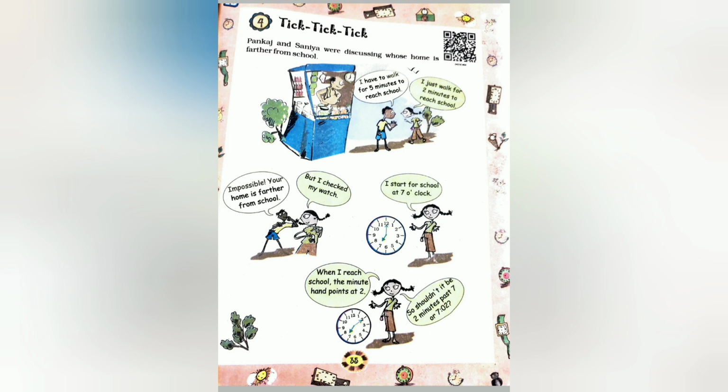See, in the clock, hour hand is on 7 and minute hand is on 12, so 7 o'clock. Sania said, when I reach school, the minute hand points at 2. So, shouldn't it be 2 minutes past 7 or 7 hours 2 minutes? Can you see in the clock? The short hand means hour hand is on 7 and minute hand is on 2.